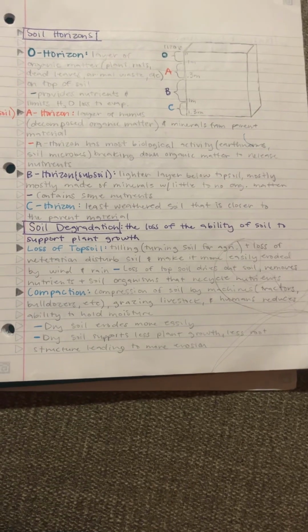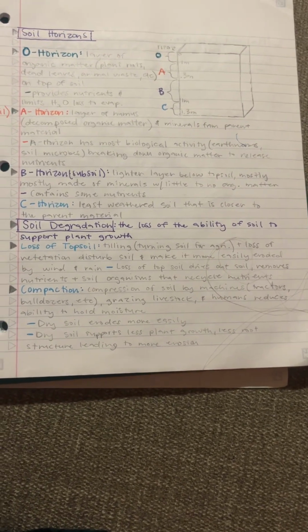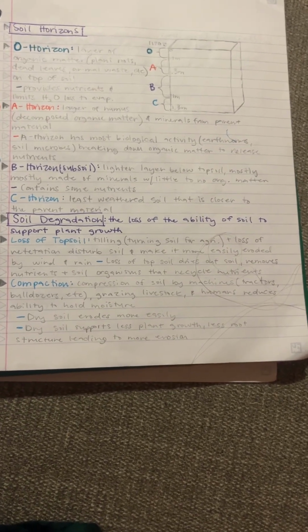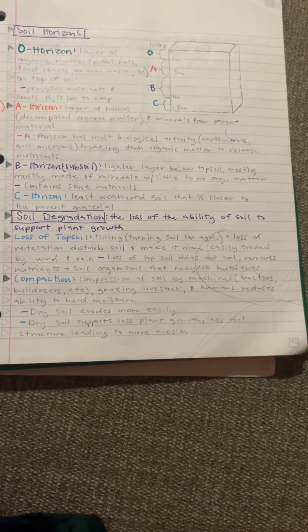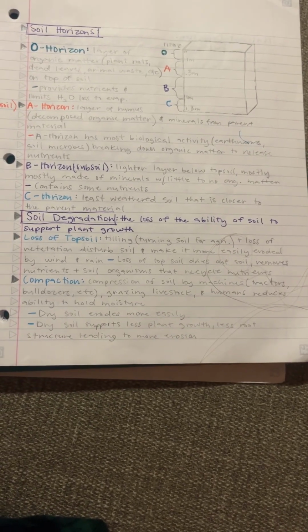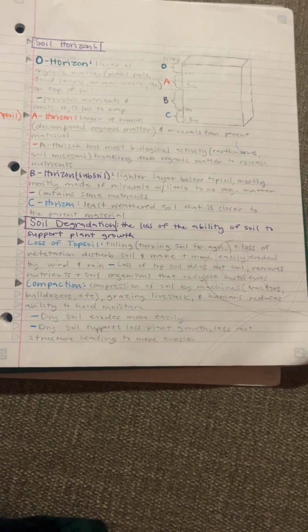Compaction is the compression of soil by machines, tractors, bulldozers, etc. Grazing livestock and humans reduce the ability to hold moisture, which causes dry soil to erode more easily, and dry soil supports less plant growth, less root structure, leading to more erosion.